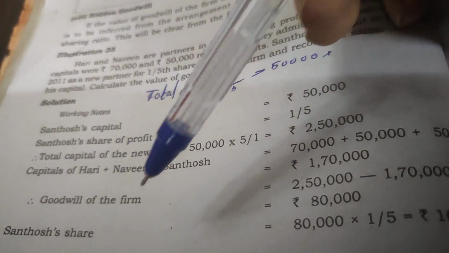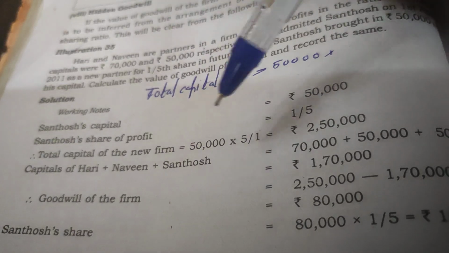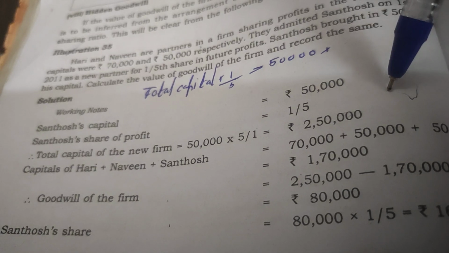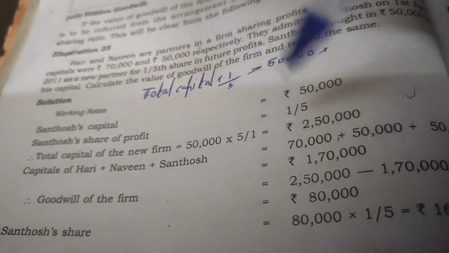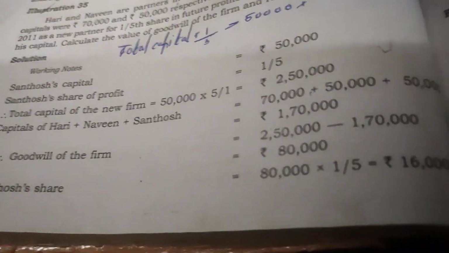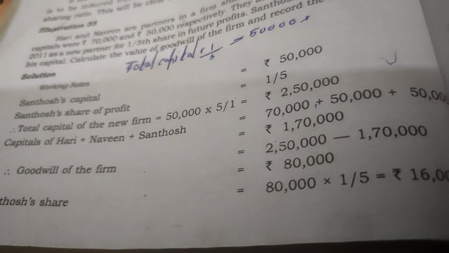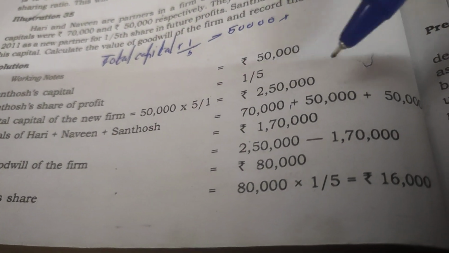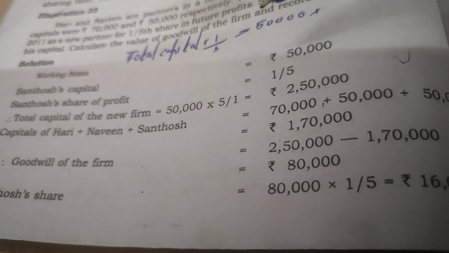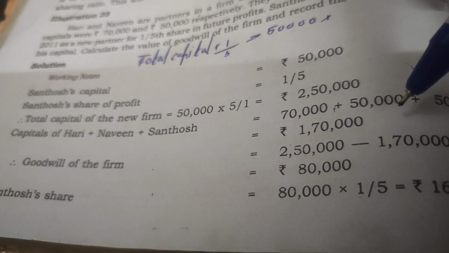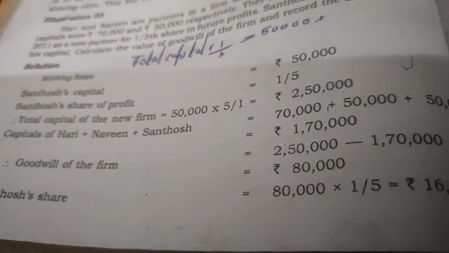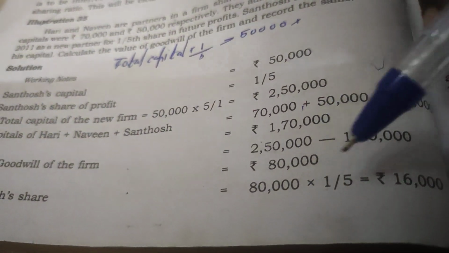Then the goodwill of the firm: the new capital is 2,50,000 and the calculated capital is 1,70,000. So there will be a hidden goodwill, which is calculated by subtracting the capital of Hari, Naveen and Santosh from the total capital of the new firm. So that will be 80,000.